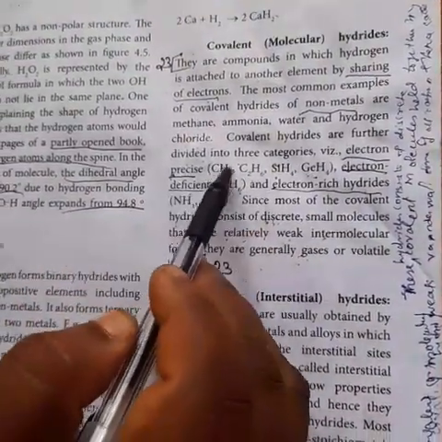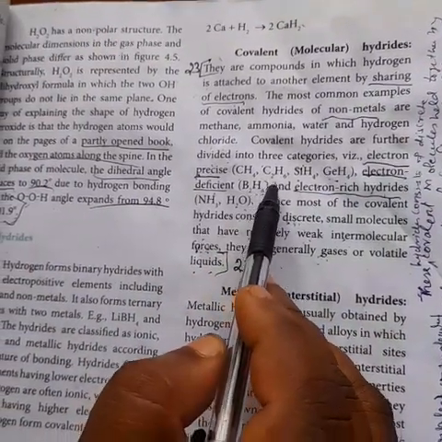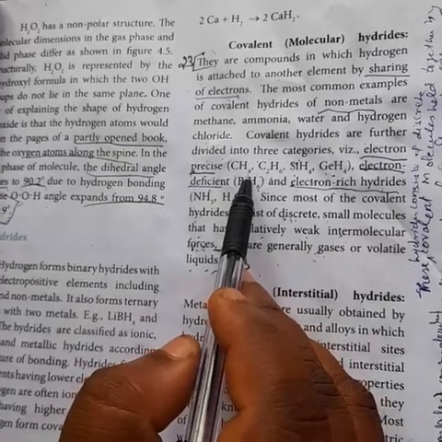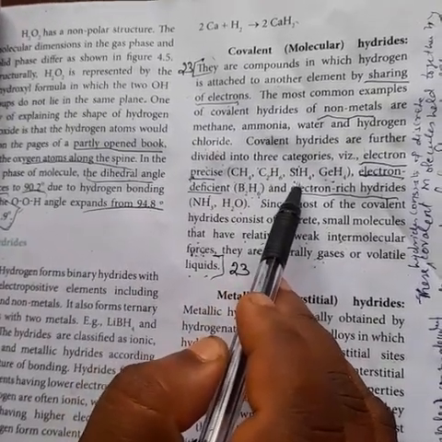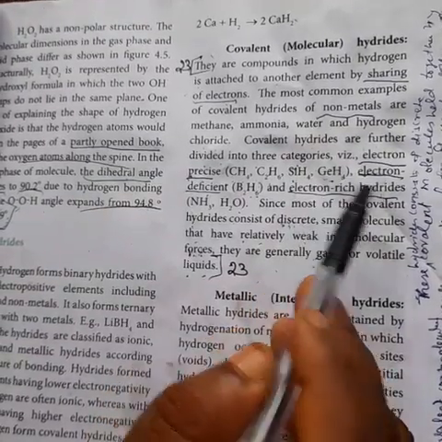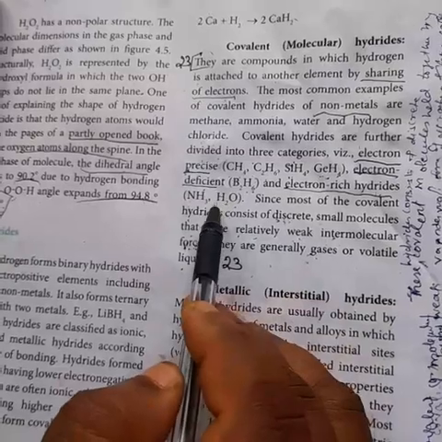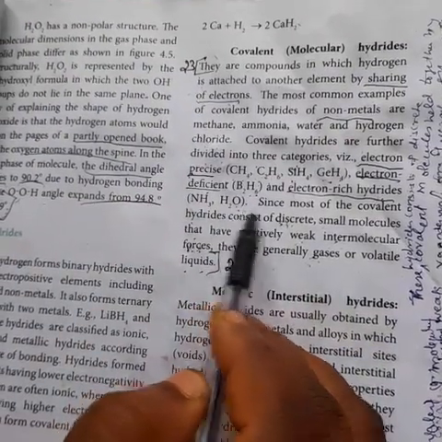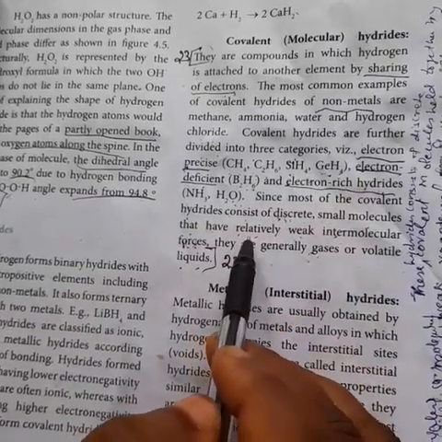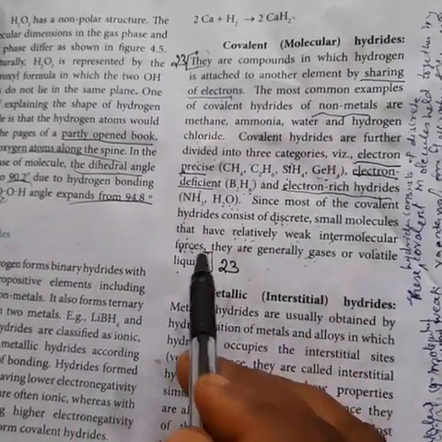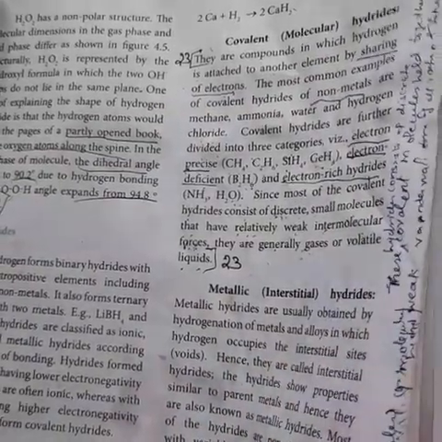Covalent hydrides are further divided into 3 categories: electron precise, and you should write the examples also: CH4, C2H6, SiH4, GeH4. Electron deficient, that is B2H6, and electron rich hydrides, that is NH3 and H2O. Since most of the covalent hydrides consist of discrete small molecules that have relatively weak intermolecular forces, they are generally gases or volatile liquids. Up to here, I have to mark.